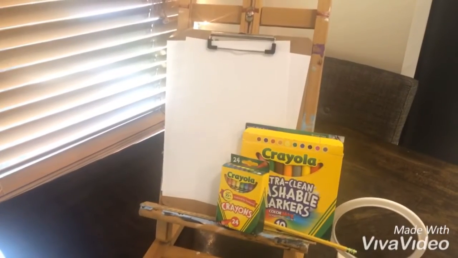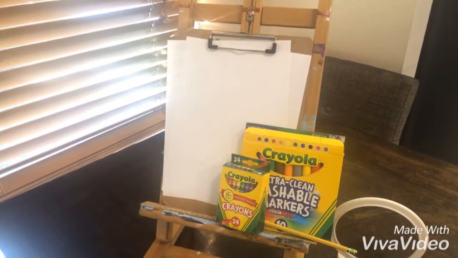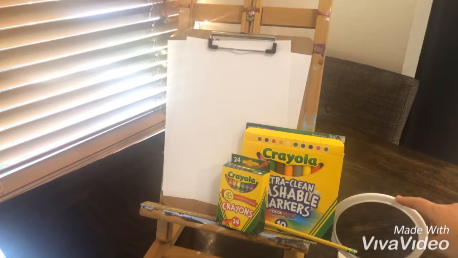So boys and girls, I'm gonna teach you how to draw your self-portrait right now. For this lesson, you will need 2 pieces of paper, a pencil, markers, crayons, and a mirror today to look at yourself to draw your self-portrait. Go gather all of your materials and meet me back here.